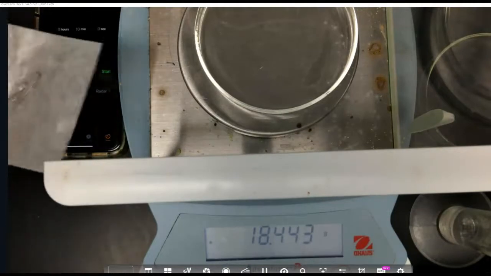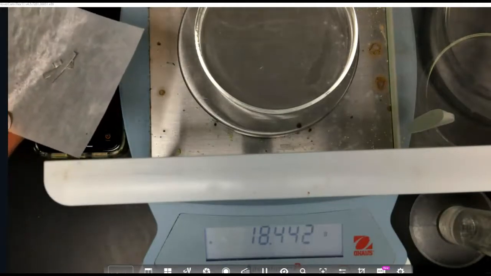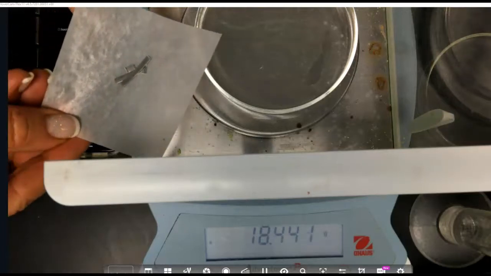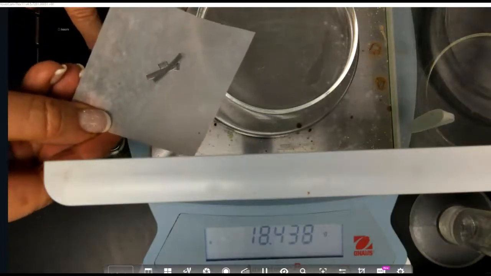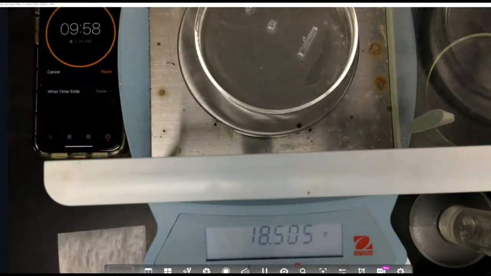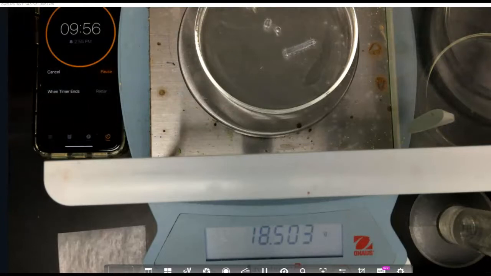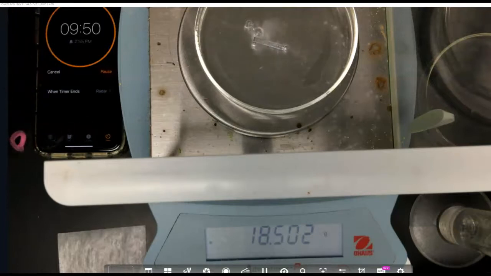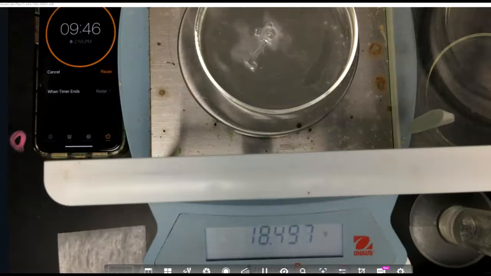So my initial mass is going to be the mass that we see that is the highest mass right at the moment that I add the magnesium to it, and I'm going to click start at the same time. So my initial mass is 18.506. So at time 0, my mass was 18.506 grams. And I'm going to be recording the mass every 30 seconds.